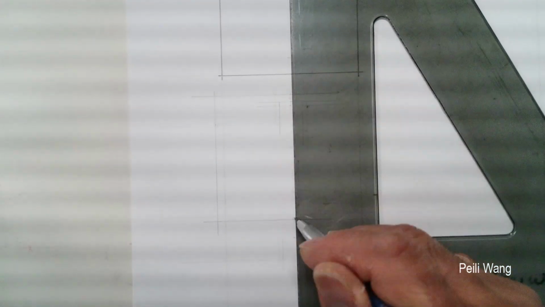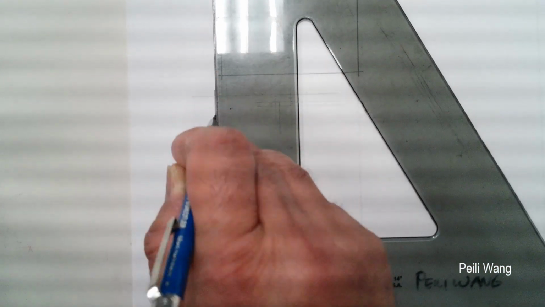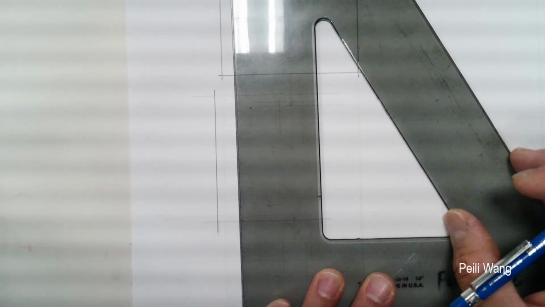Okay, so now I get an outline. Even for the outline, I use H. I want to push it harder, this one.